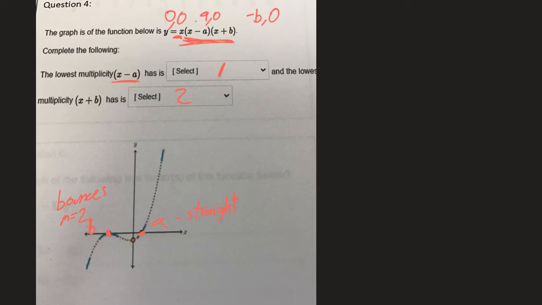Remember, anything that's even makes a bounce, and the lowest possible one is going to be 2, but it could have been 4, 6, or 8, but in this case the option you'd want to select is 2. Straight through, in order for your graph to go straight through, you can only have the multiplicity of 1 for that shape. Okay.